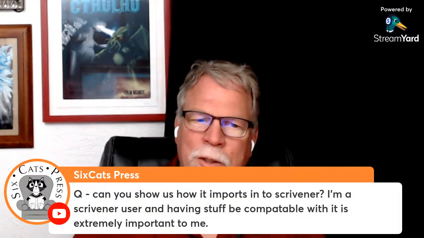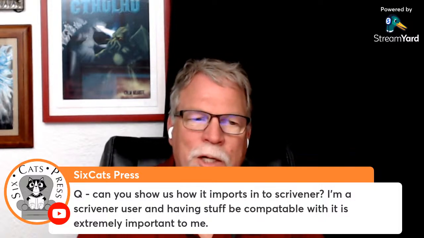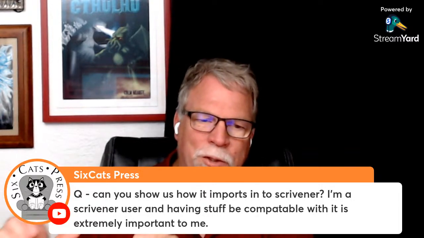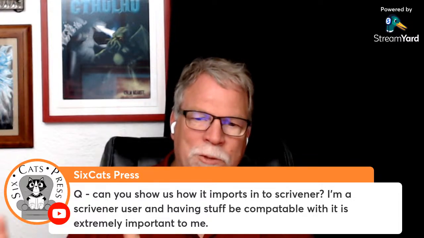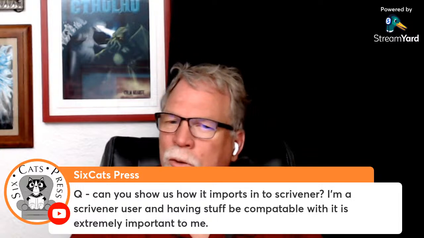Question: can you show us how it imports in Scrivener? Unfortunately, we're kind of short on time, but what I can tell you is basically if you have chapters as your folders and a scene underneath there, what it will import is the synopsis you have put on the card in the inspector on the right-hand side. That's what will import into Plottr.